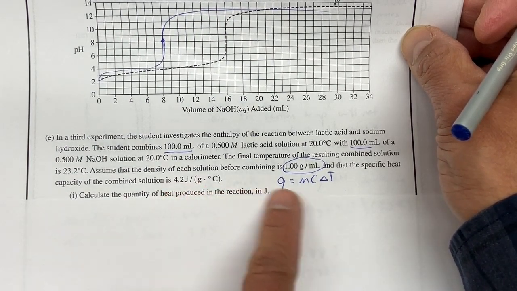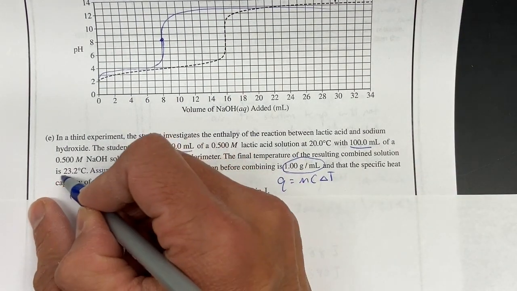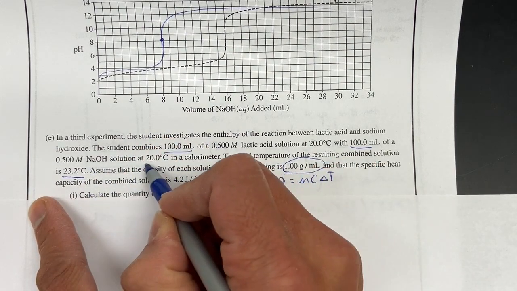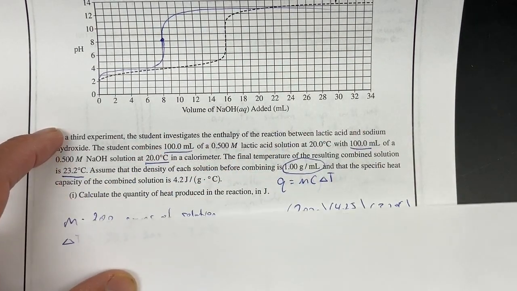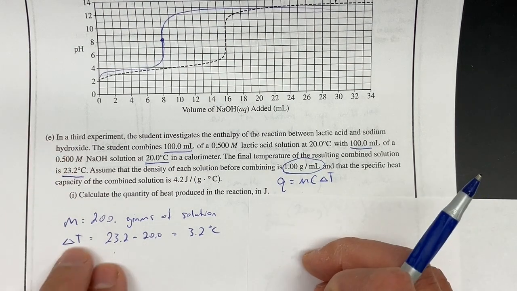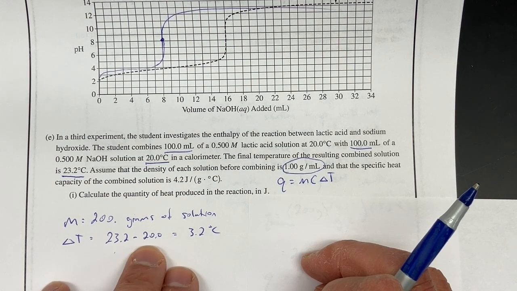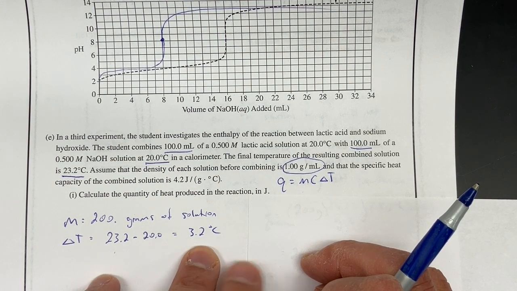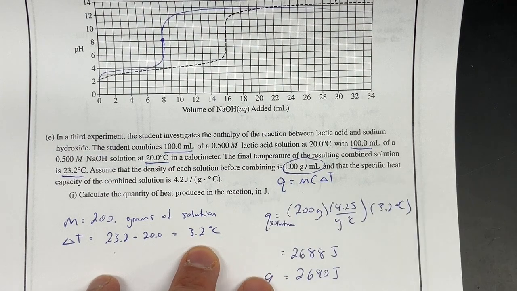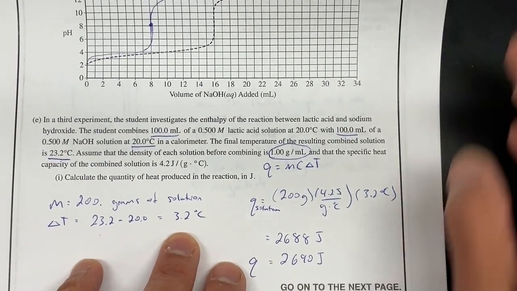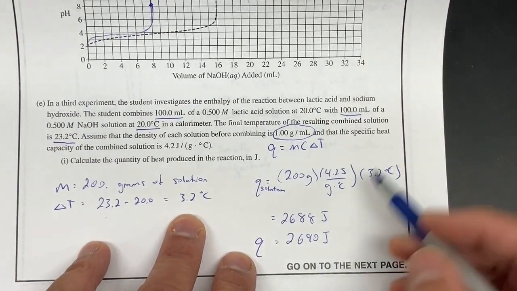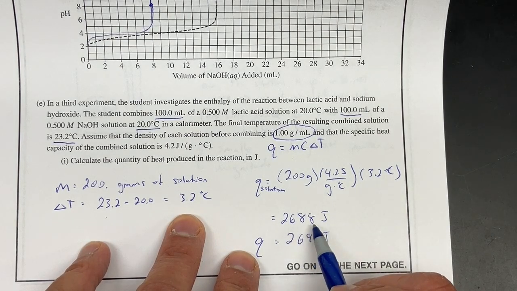C they give you, and the change in temperature is the final temperature minus initial temperature. So I went ahead and did all my mass is 200 grams. I'm gonna write that down. Delta T is my 23.2 minus 20. So that's 3.2 degrees Celsius. And my Q solution is gonna be M times C times delta T, which is 2688 or 2690 joules.